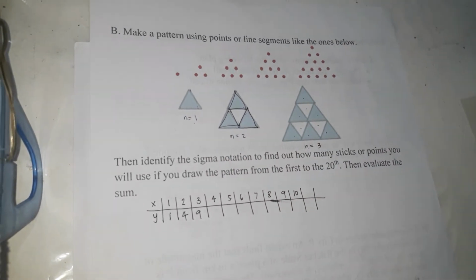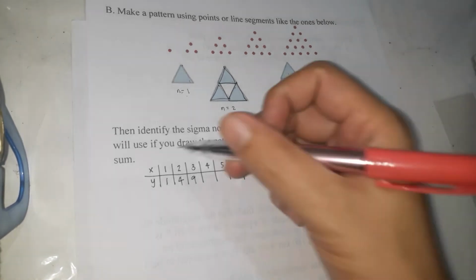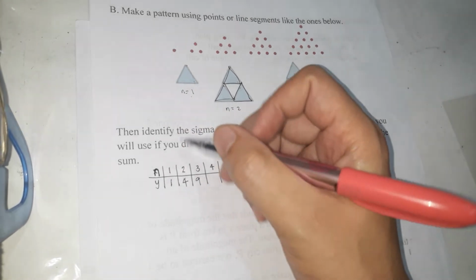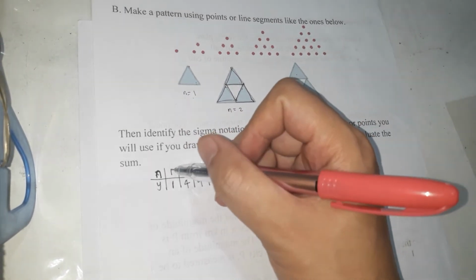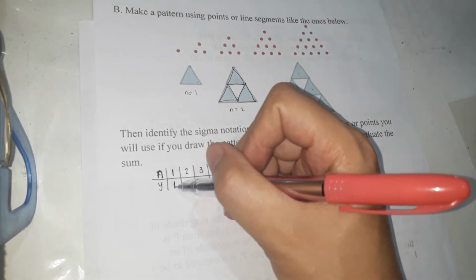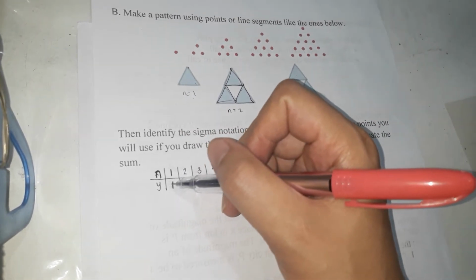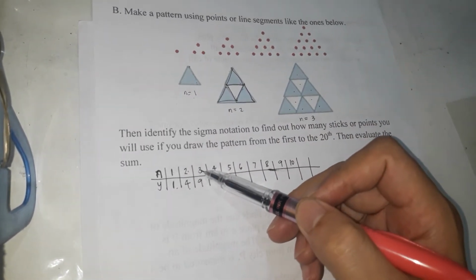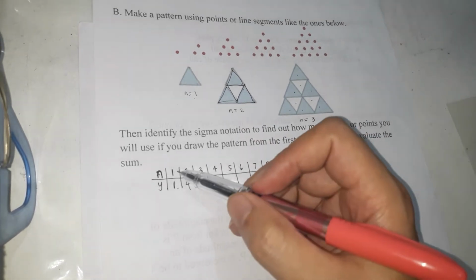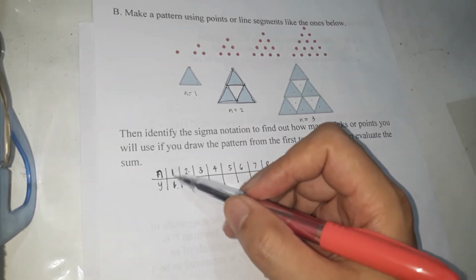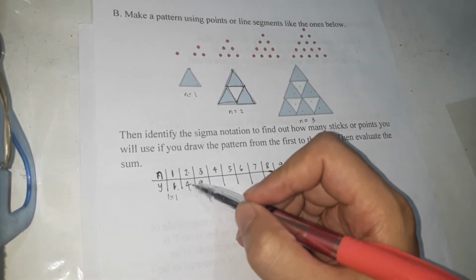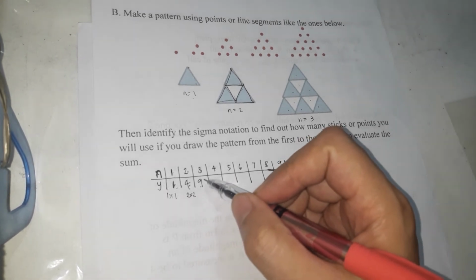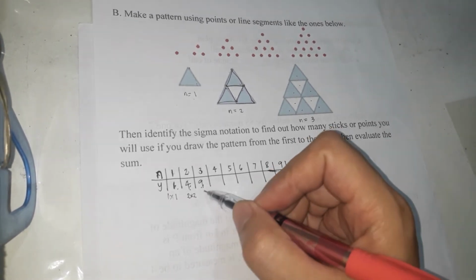So, we could identify now. Anong relasyon ito ni n sa result, sa number of triangles? So, as you notice, kapag 1 siya, 1. Kapag 2, magiging 4. 3, magiging 9. So, para makuha mo 1, ang gagawin mo is 1 times 1. Para makuha mo 4, ang gagawin mo sa 2 is 2 times 2. I-times sa sarili niya. Para makuha mo si 9, ang gagawin mo is 3 times 3.